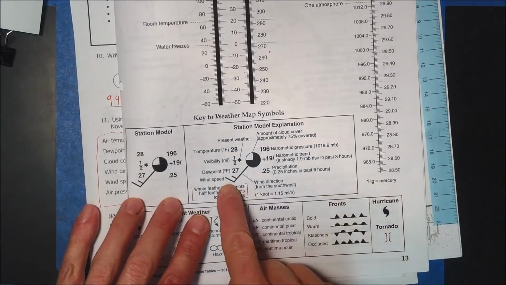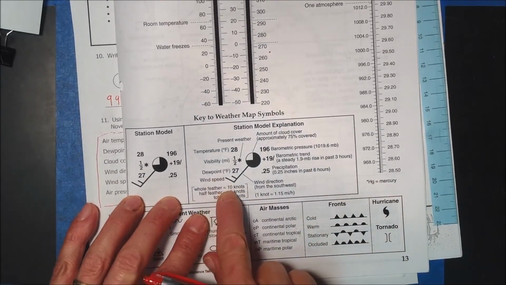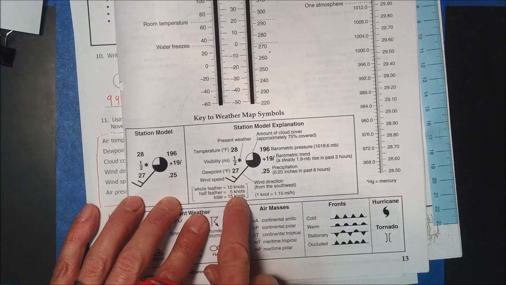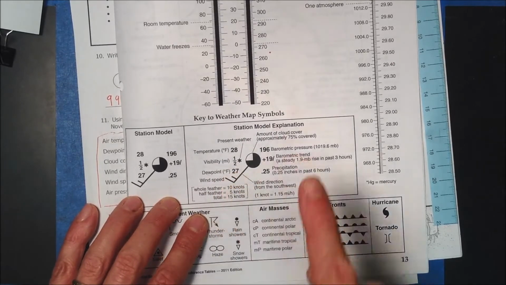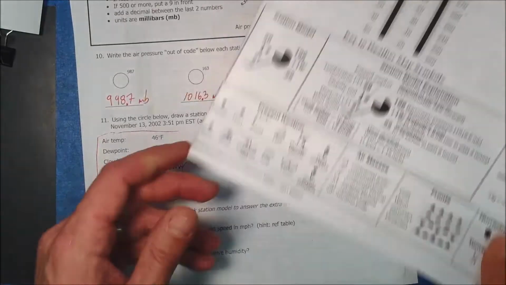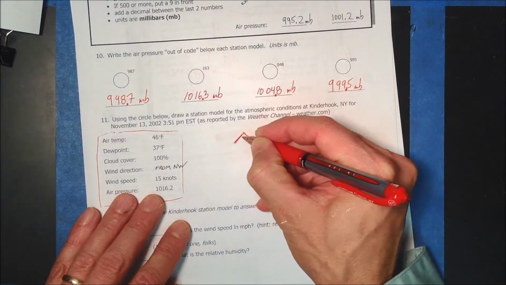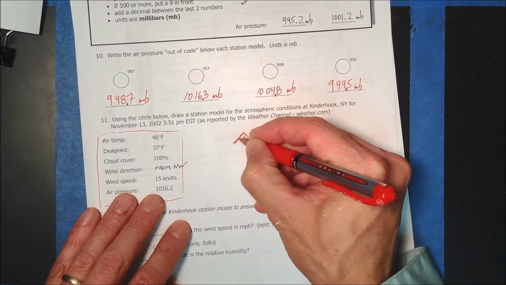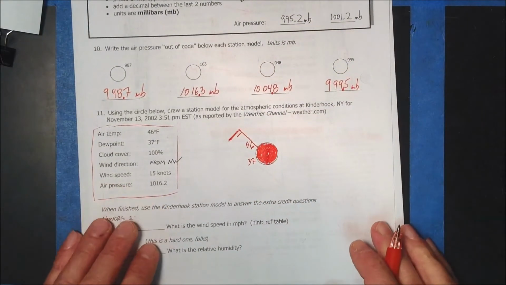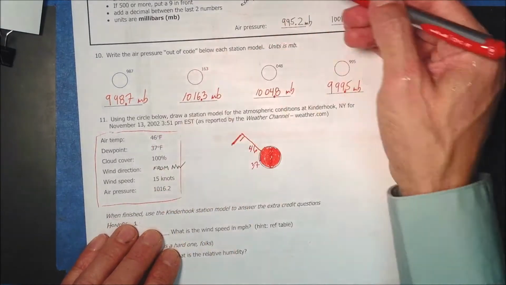And then wind speed 15 knots. These feathers here, okay, one whole feather is 10 knots, and the half feather is 5. So this shows 15 knots right here. You're going to do the same thing. Make sure one is bigger and one is smaller. It could be either way, up or down. It doesn't matter. Okay, that's a full one. That's a half one. That shows 15. It could go the other way. That does not matter.